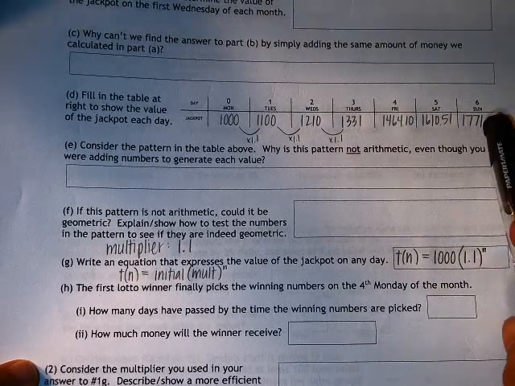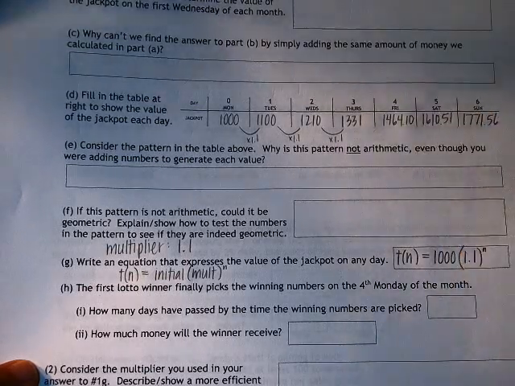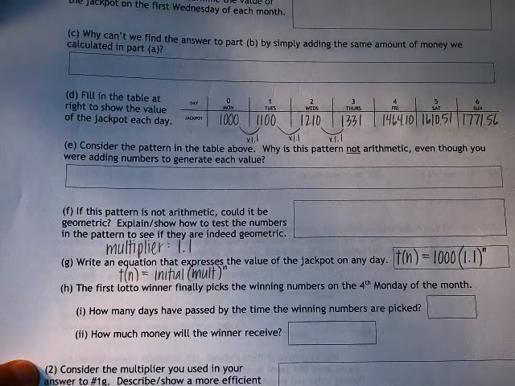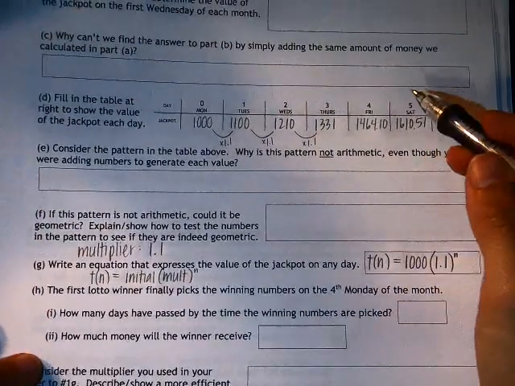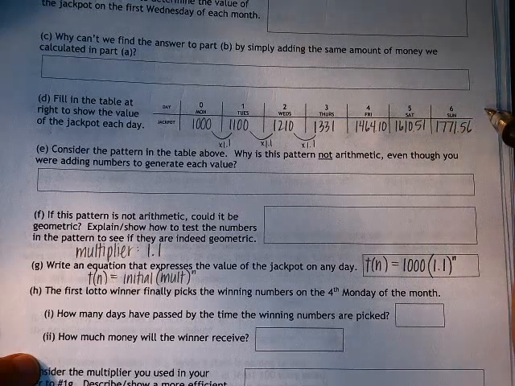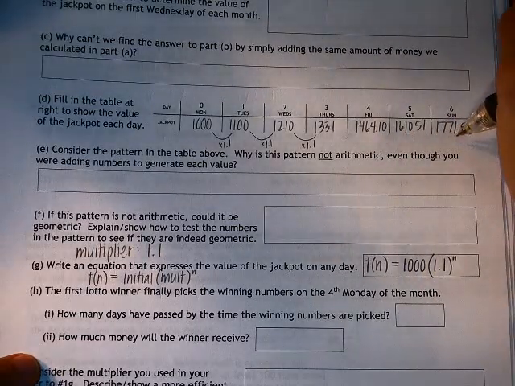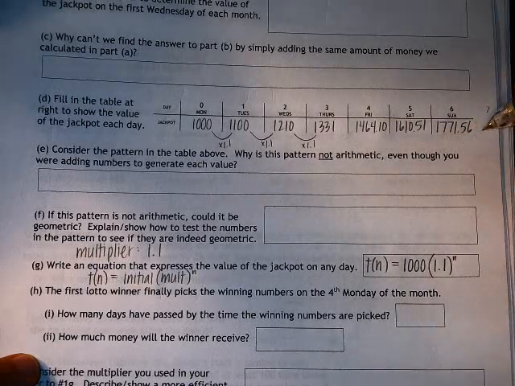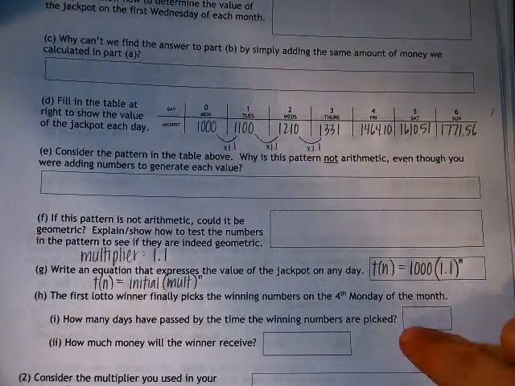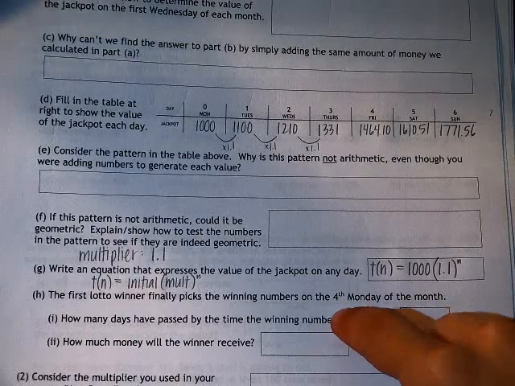Do I want to keep extending the table to the next value? Because if I go to day 7, I know now I can do this a little faster than I was doing it before. I can just multiply by 1.1. So day 7 I can get by doing 1771.56 times 1.1. But then I'm going to think about this question and say, oh, the 4th Monday.